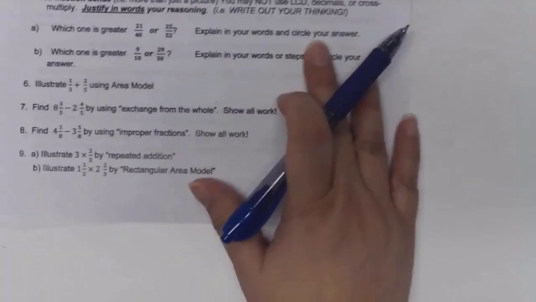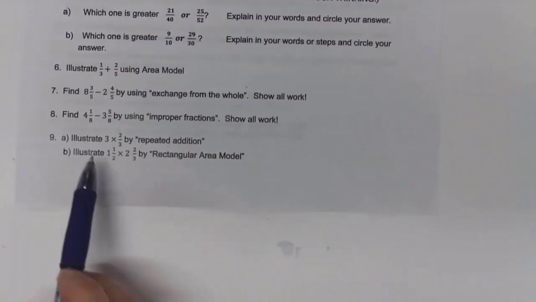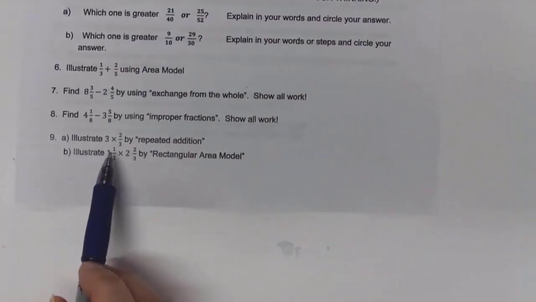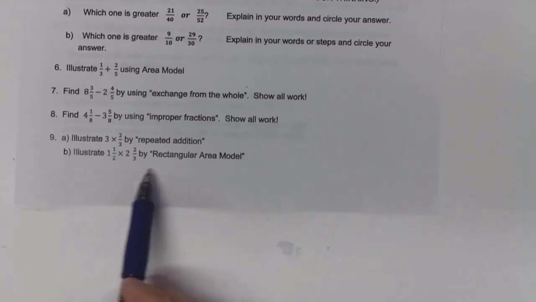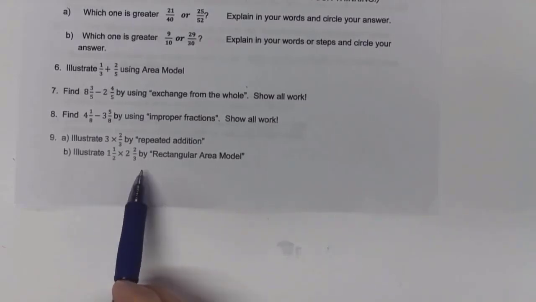Okay, next is number 9. Let me read the question before she gets started. So she says you want to do which one? B. So she wants to do B. That's a hard one. So I can do A if nobody wants to do it. But this is going to be a rectangular area model, and this is a mixed fraction times another mixed fraction.